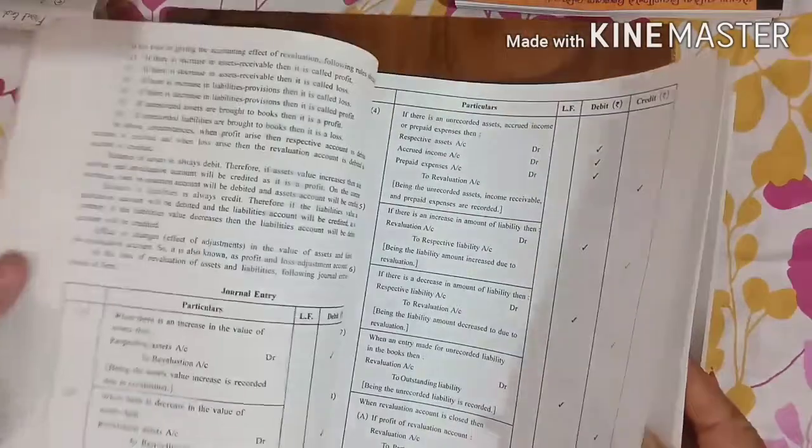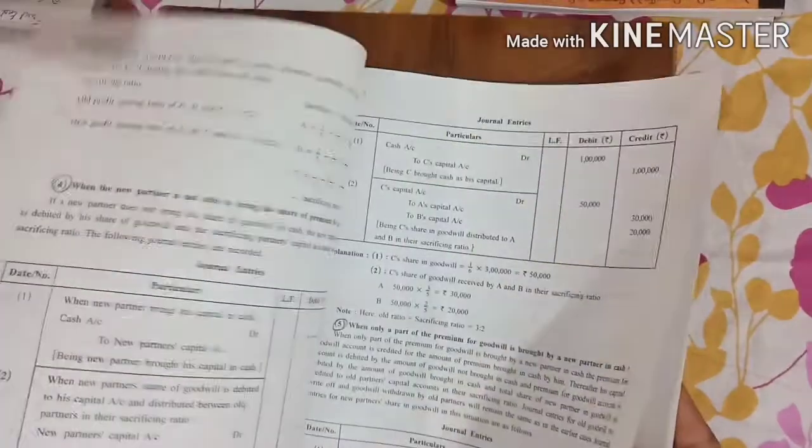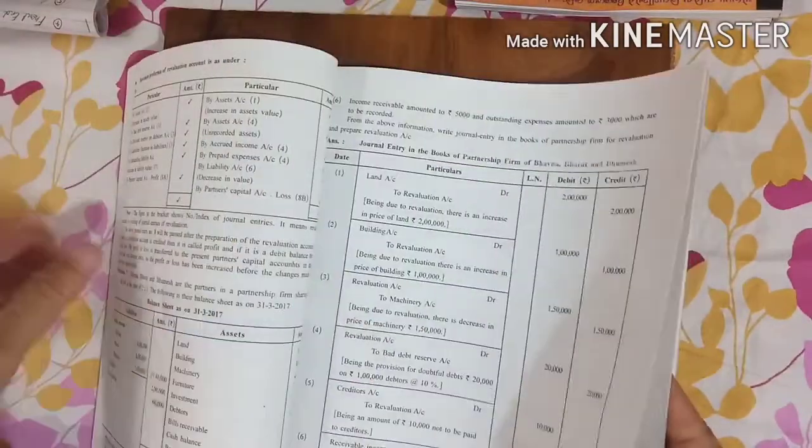Let me see from which page the illustrations started.